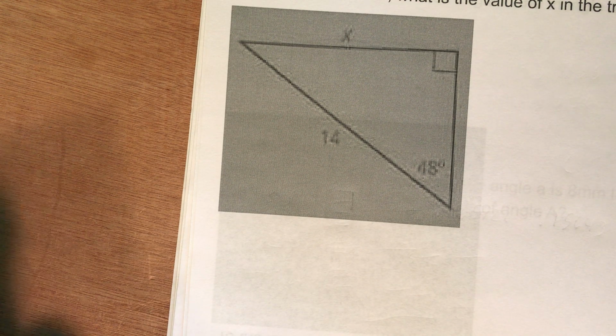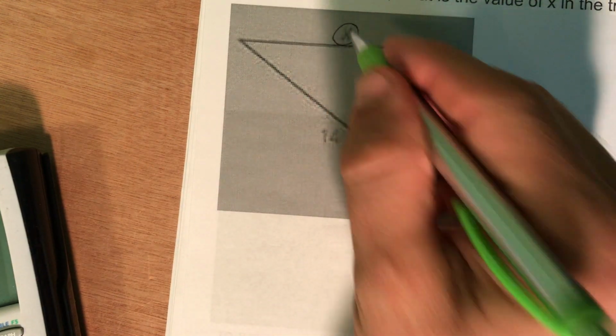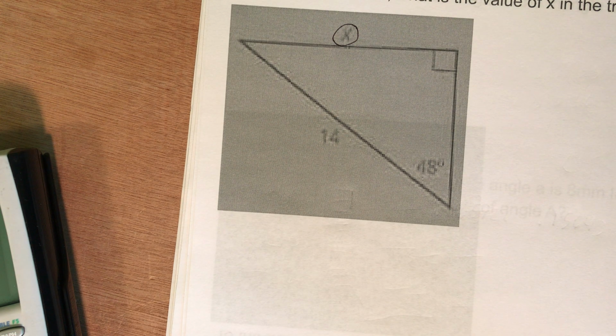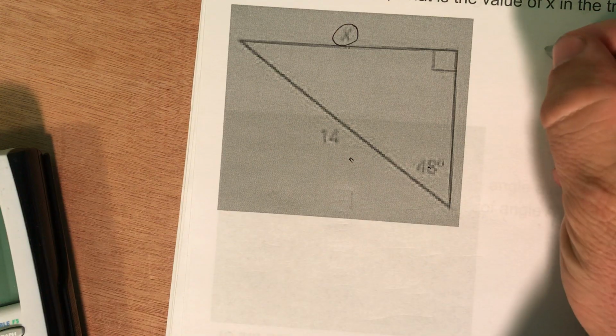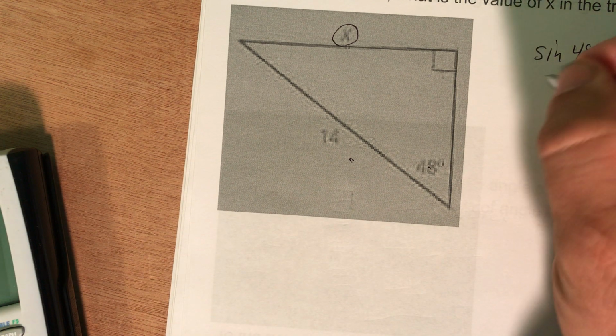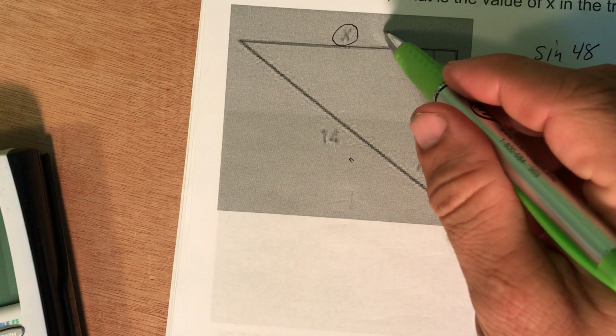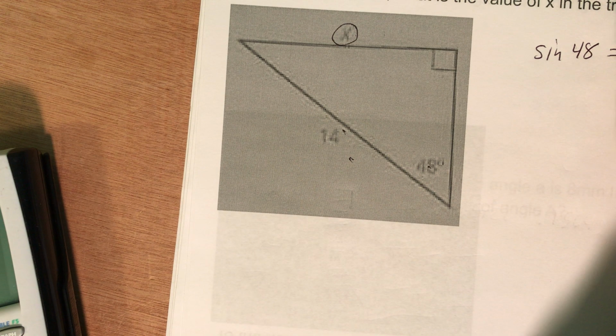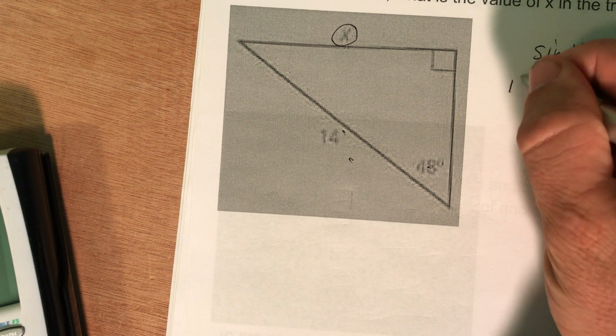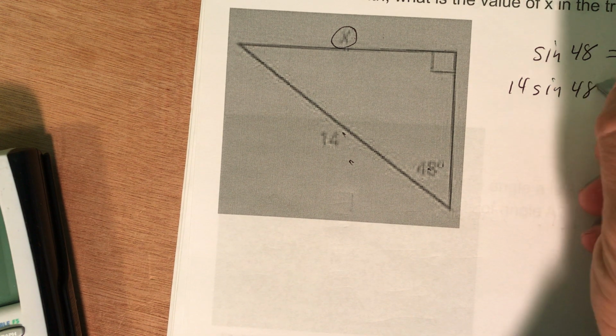Now, on part 3, we're going to try to find x. Find to the nearest 10th, what is the value of x in this triangle? Well, first thing I'm looking at right now is I have the opposite and I have the hypotenuse. So I'm going to go sine 48, because we're looking for the opposite and we have the hypotenuse. Sine 48 equals x over 14. Realistically you could multiply this by 14 to get x by itself. 14 sine 48 equals x.